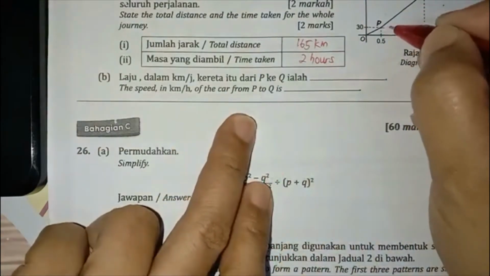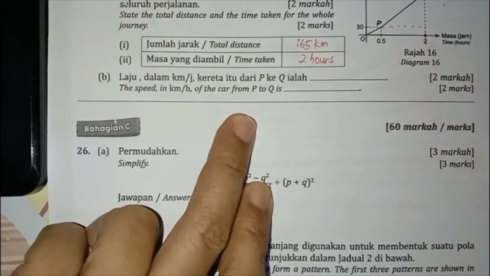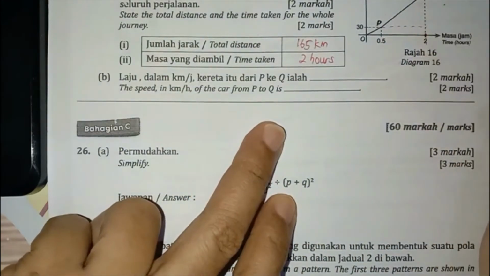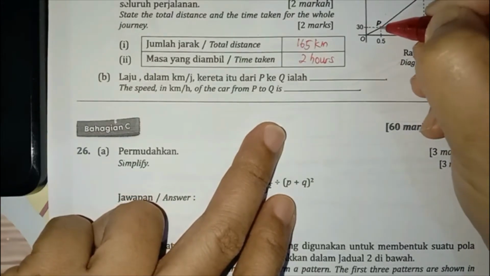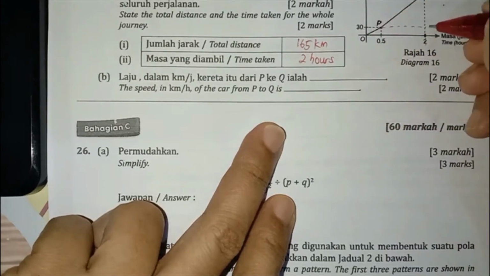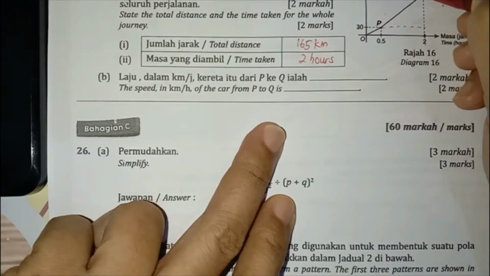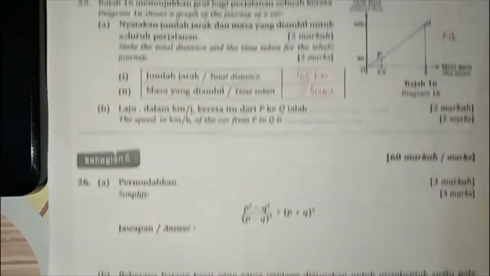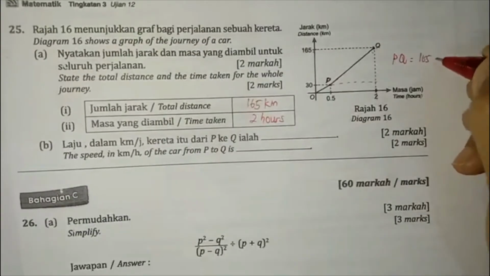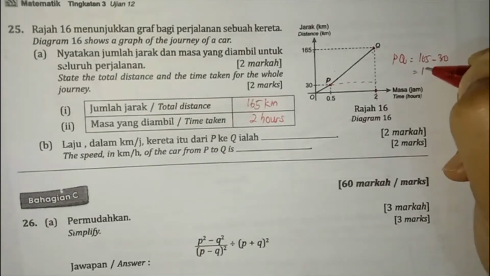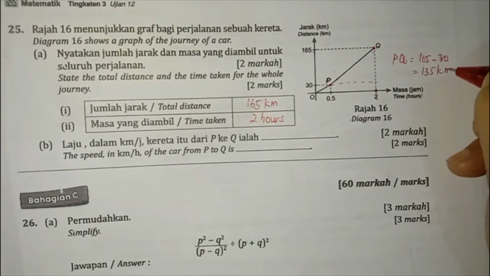And then the speed from P to Q. So the speed from P to Q, okay, we get distance traveled divided by time taken. Now P is 30 kilometer, Q is 165 kilometer, meaning PQ equals 165 minus 30, so it's 135 kilometer.